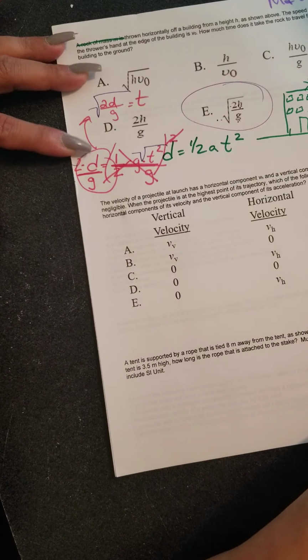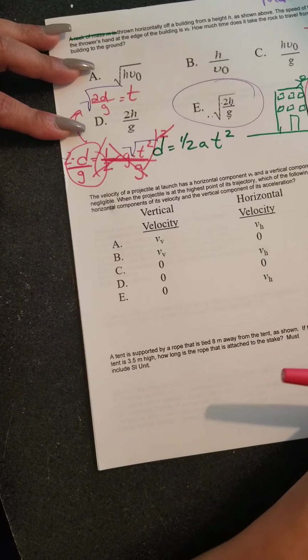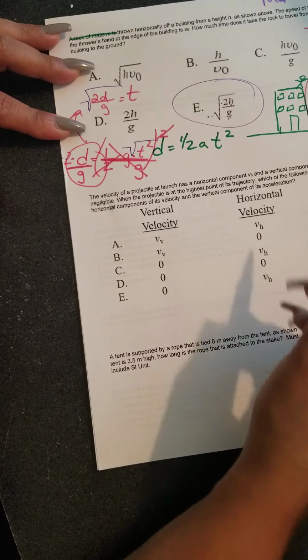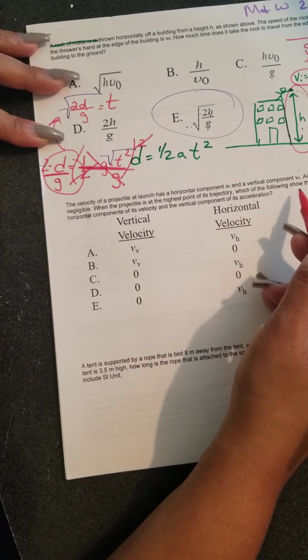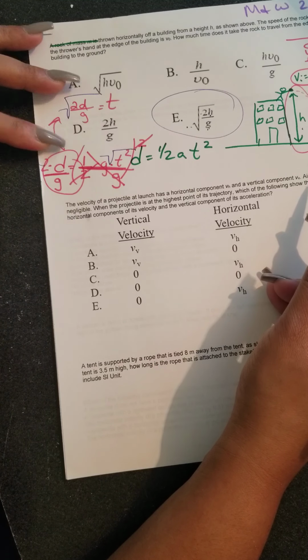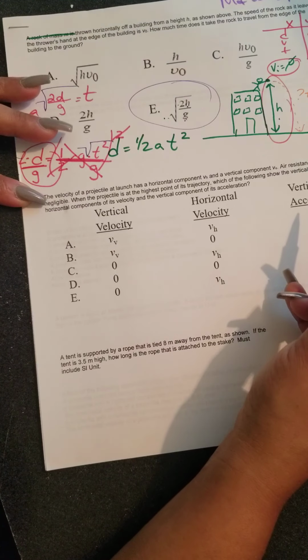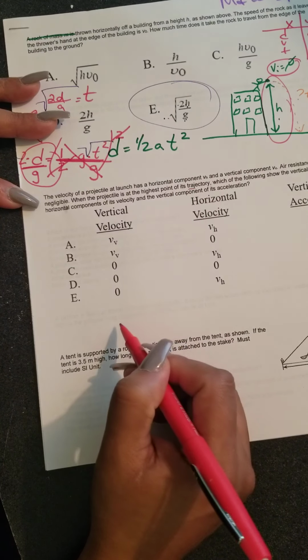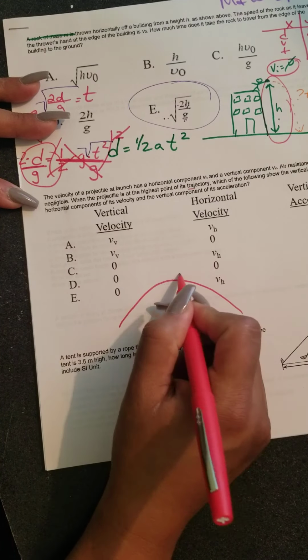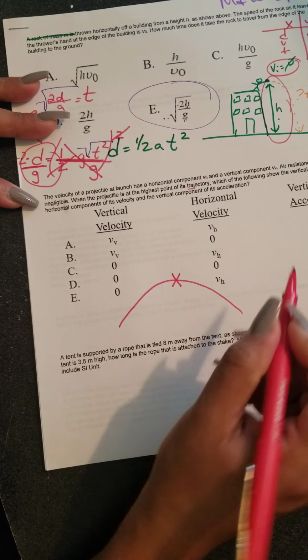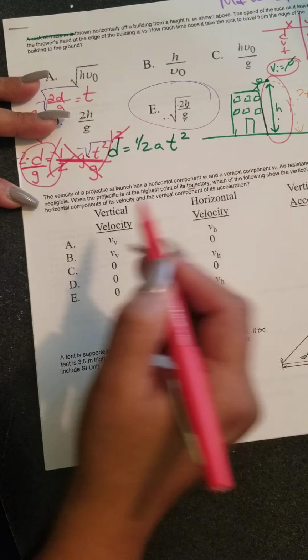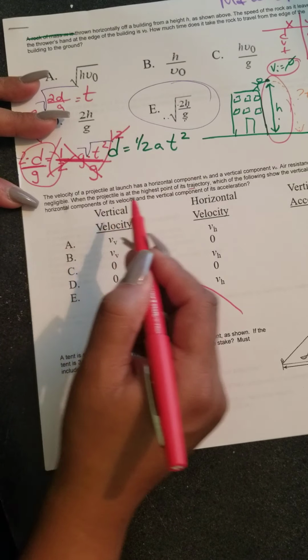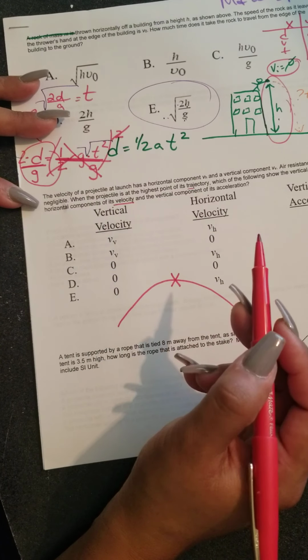It says here that a projectile is launched with a horizontal velocity component of V sub H and a vertical component of V sub V. The air resistance is neglected. When the projectile is at the highest point of the trajectory, at that location, which of the following shows the vertical and the horizontal components of its velocity?